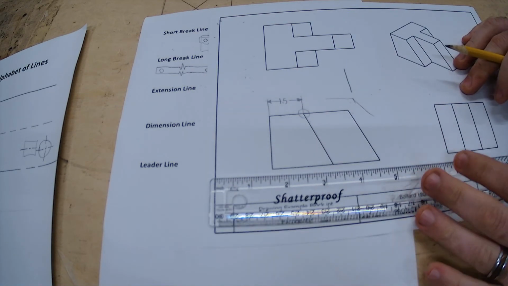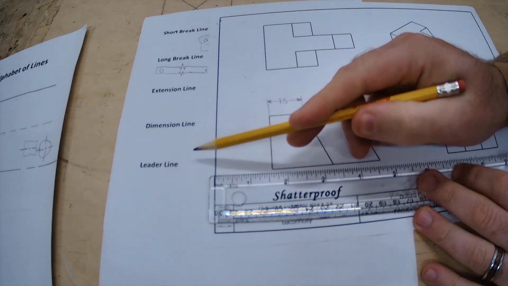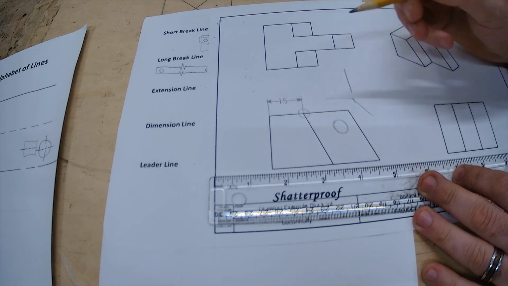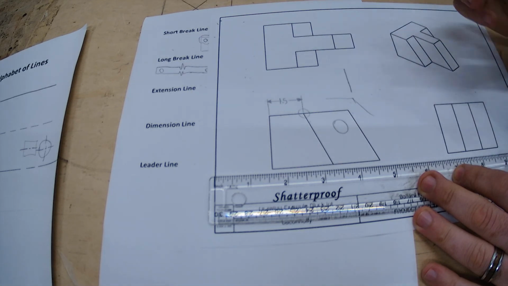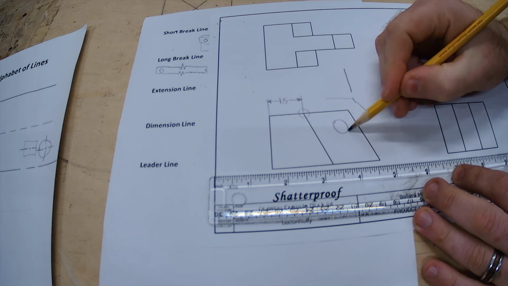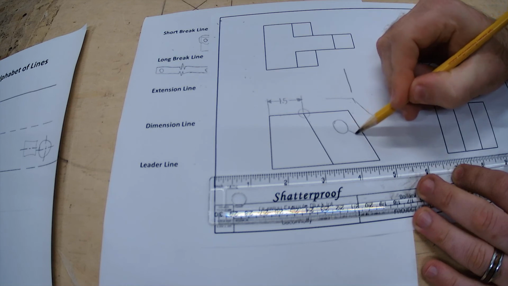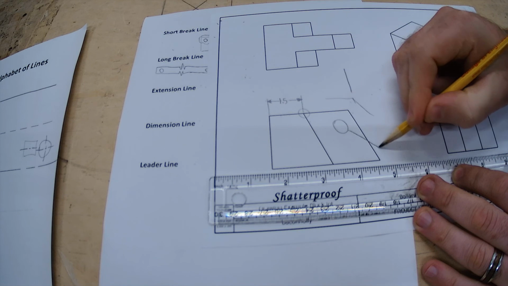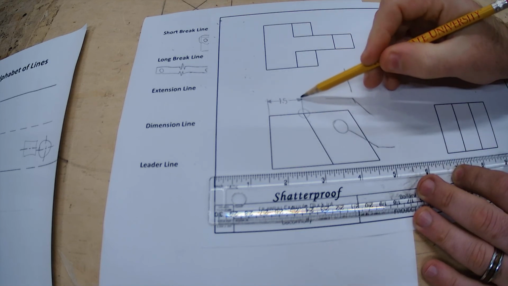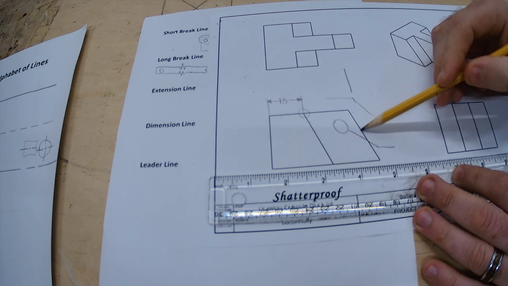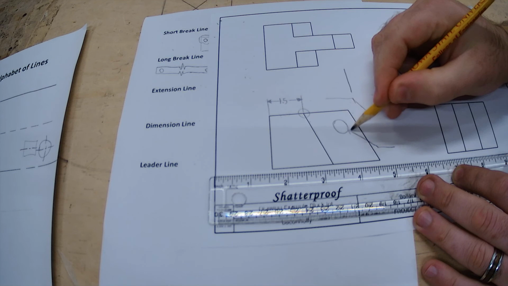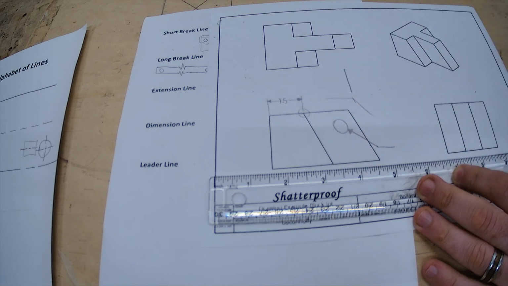The last line that I'm going to show you is a leader line. So let's say we had a circle right here, and we wanted to tell everybody what the diameter of that circle is. We are going to draw a line right here, and then another line like this. Again, it is about the same thickness as your extension lines. It's thinner than your object lines, and there's usually an arrow pointing there.